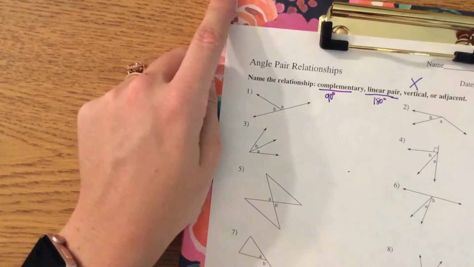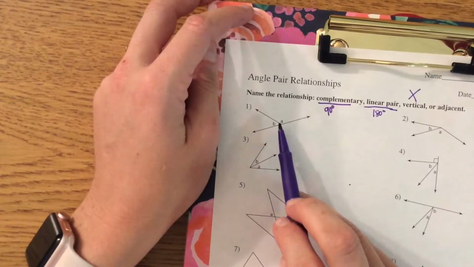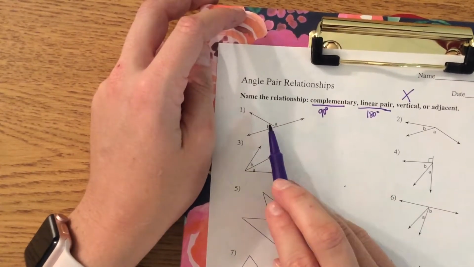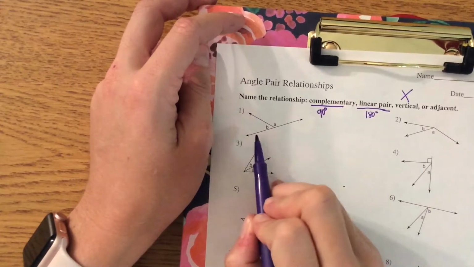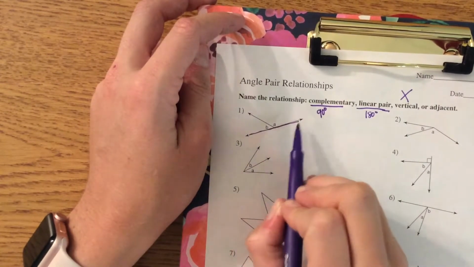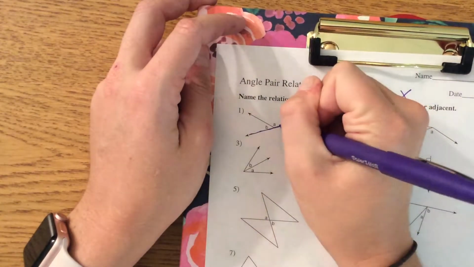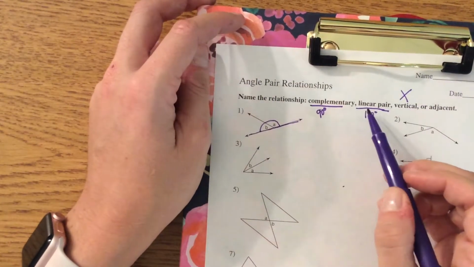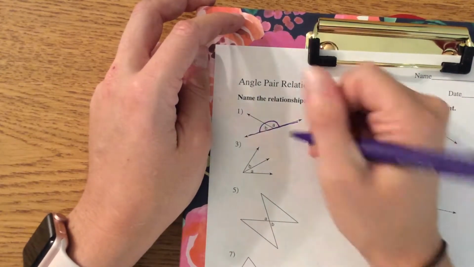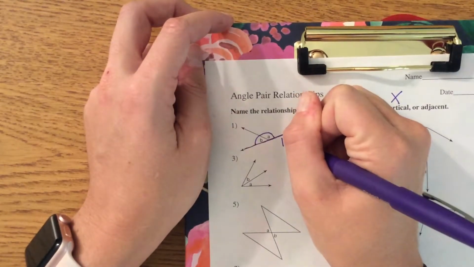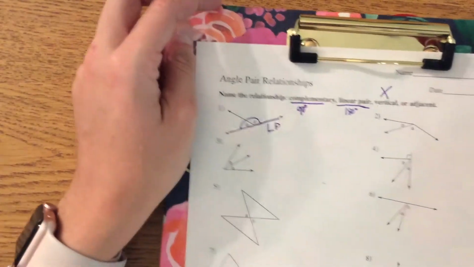So let's start with, let's do number 1. These are right smack next to each other, and anytime you have a straight line like this, it's going to add up to 180. This whole angle makes 180. So since they're adjacent and they add up to 180, that would be a linear pair. So if you'd like, you can put LP.